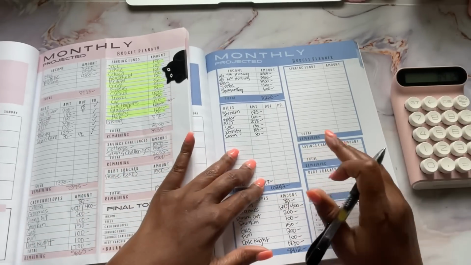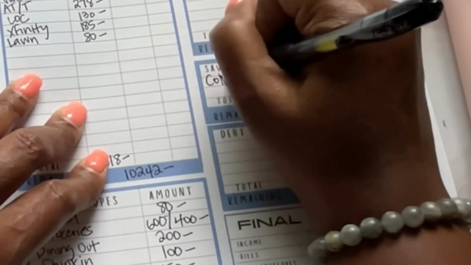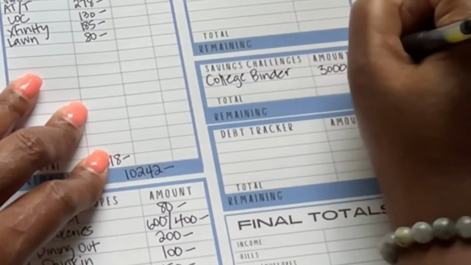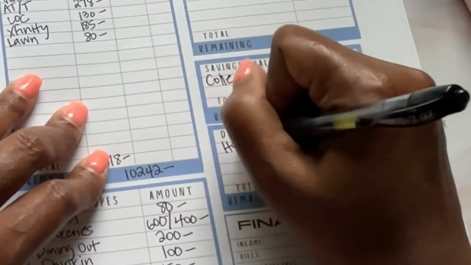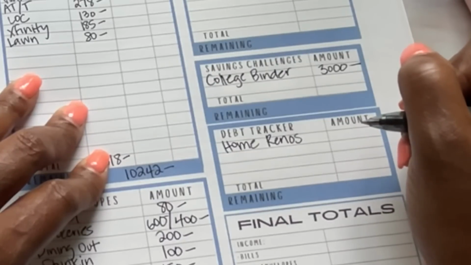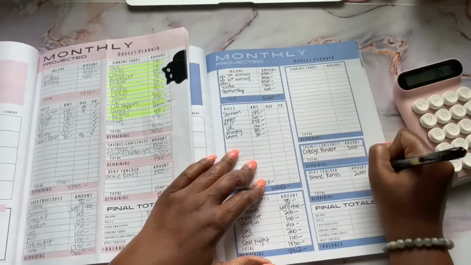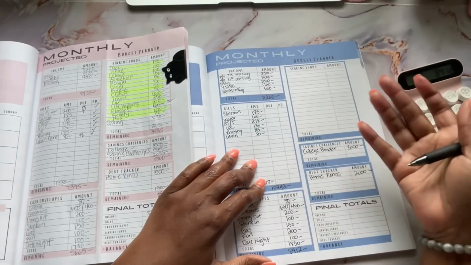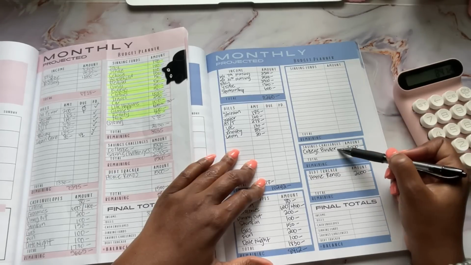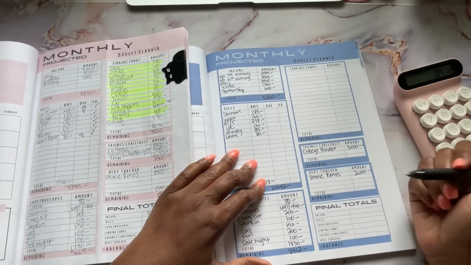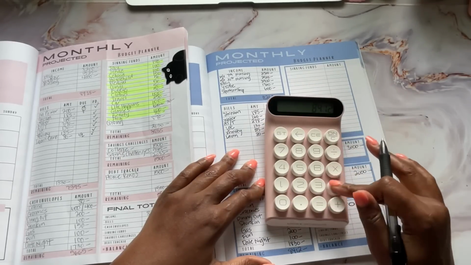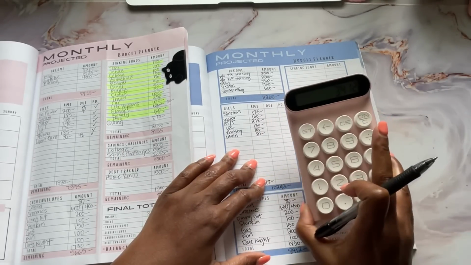All right, let's start off first making sure I stack my college binder. And I want to put $3,000 towards that. And then also home renos. And I'm going to put, let's put $2,000. So that'll be $5,000, which is pretty equivalent to what I made in nursing. And I did say if I was going to go back to nursing full time, I wanted to make sure my daughter didn't have any expenses in college, and I want to get my hardwood floors. So you can see where those monies are being distributed. So if we subtract $5,000 out of that, we're down to $3,412.